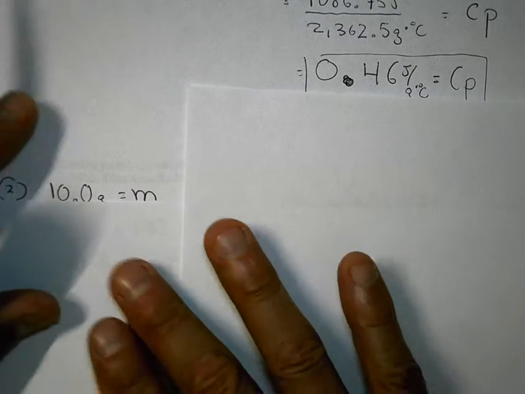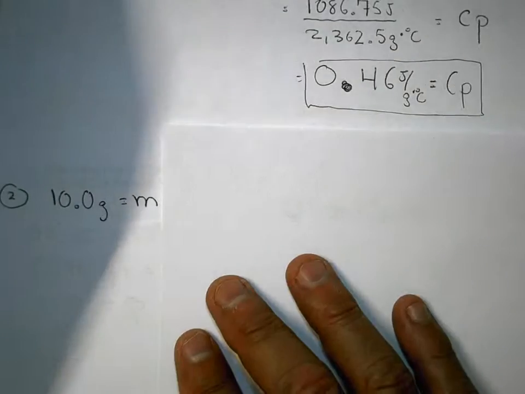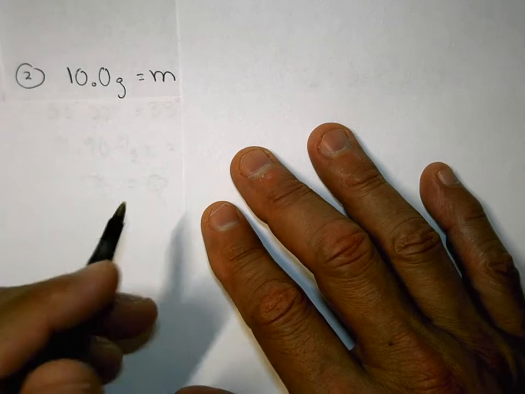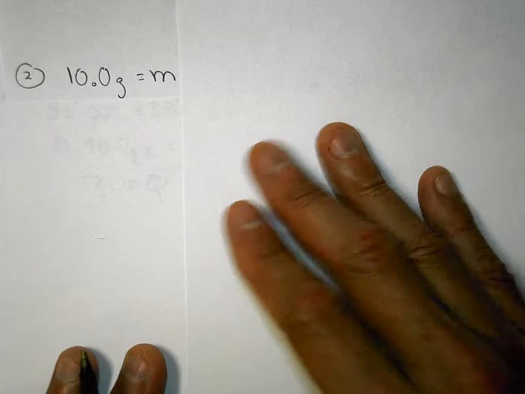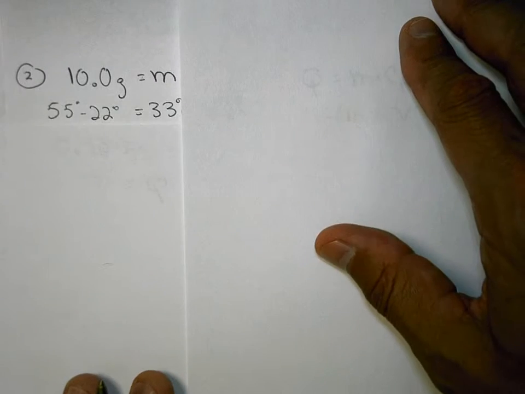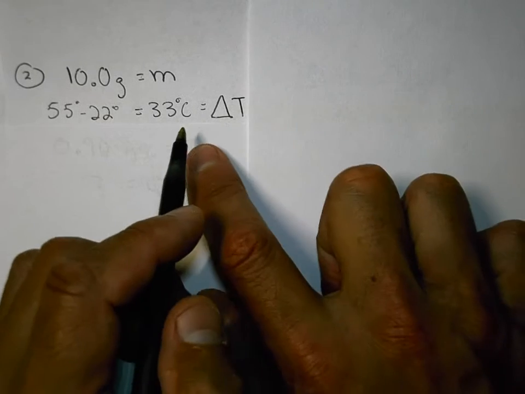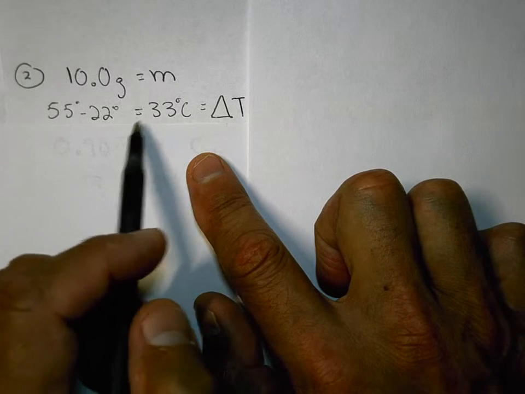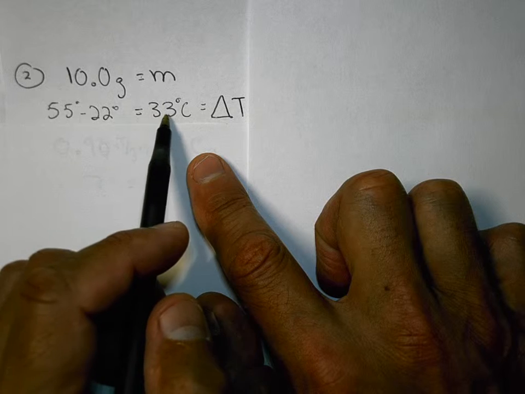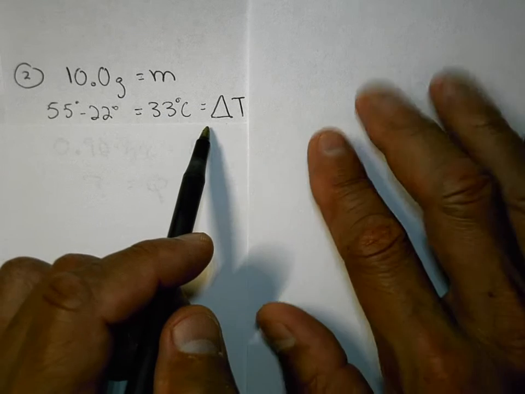Okay, so for that one, we're given 10 grams is the mass. Okay, we're given 2 temperature values, 55 and 22 degrees. We subtract those. That's 33 degrees Celsius. That's our change in temperature.